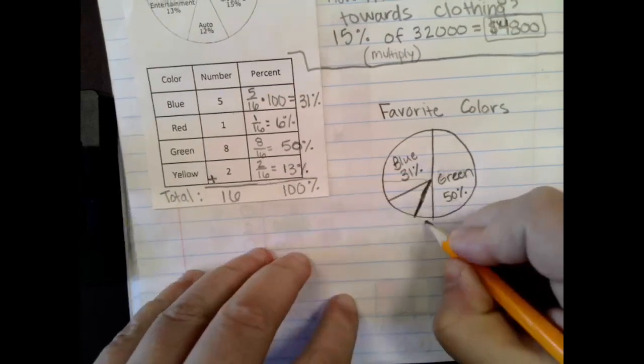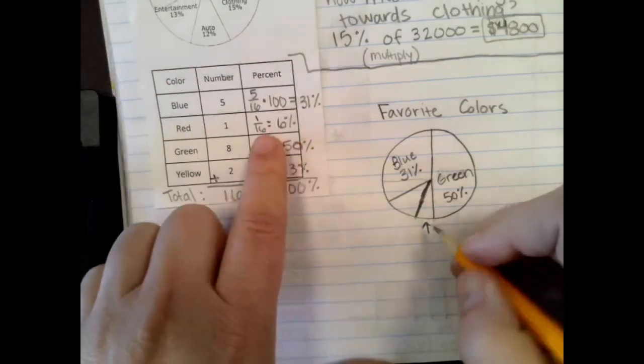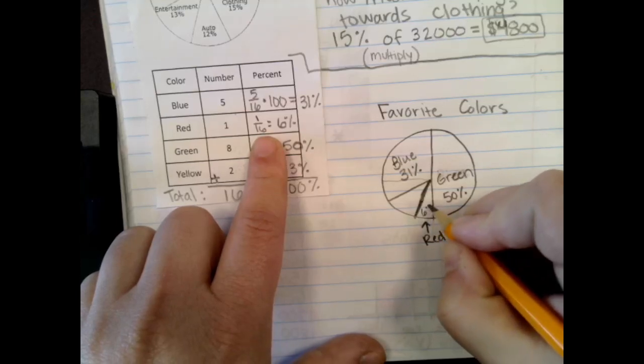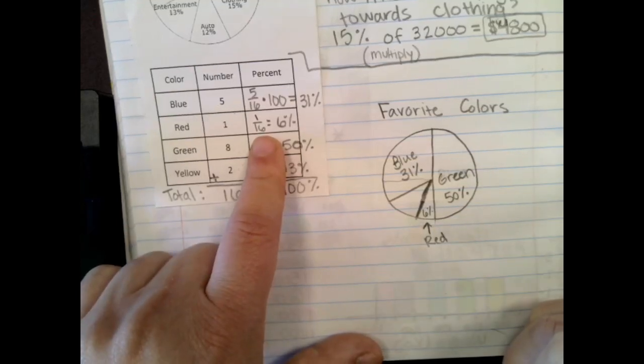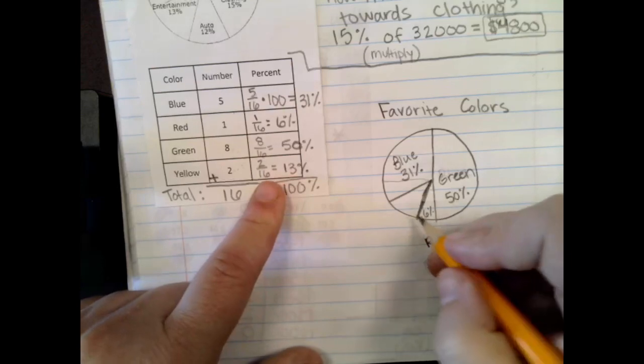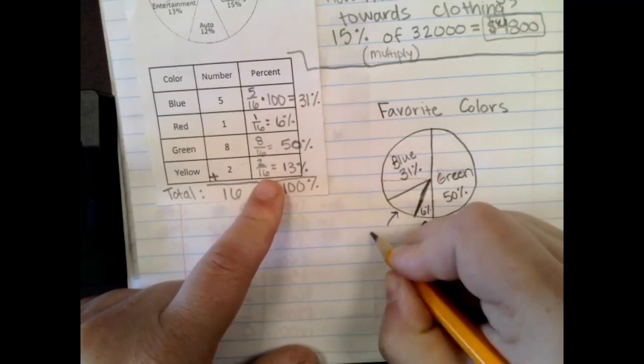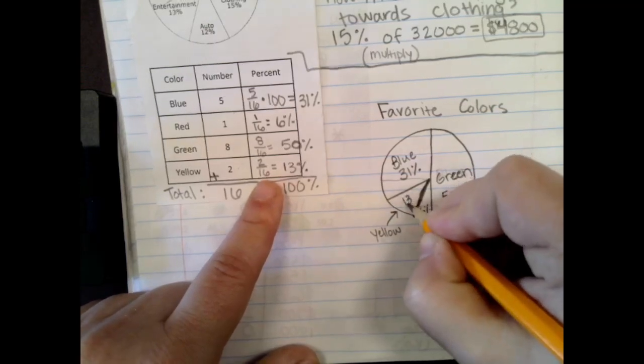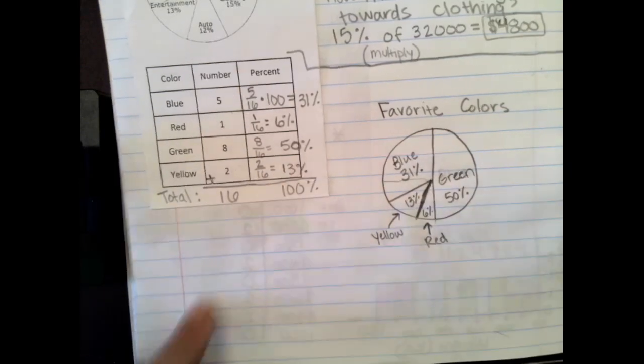And the smallest one is going to be the 6%, the red. And then the bigger one out of those two is going to be yellow. So depending on where you drew your line, you might have yours flipped. Sometimes after you draw your line, you realize that things were a little backwards, and that's okay.